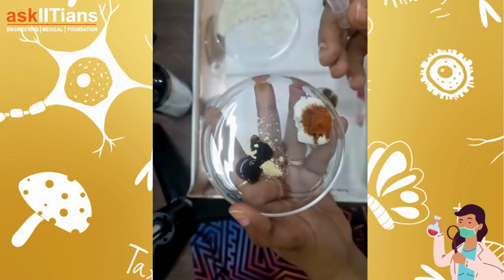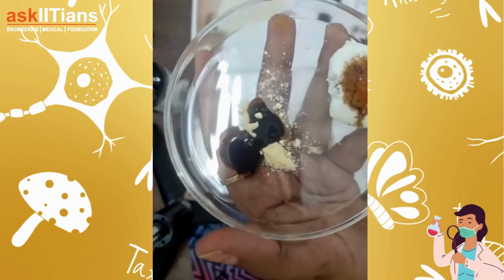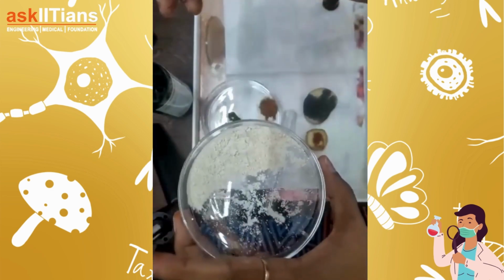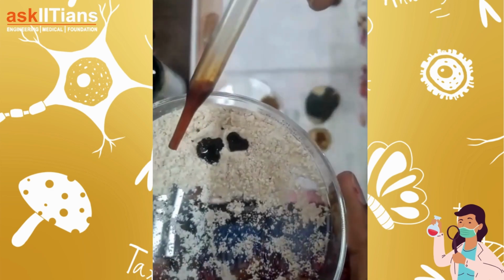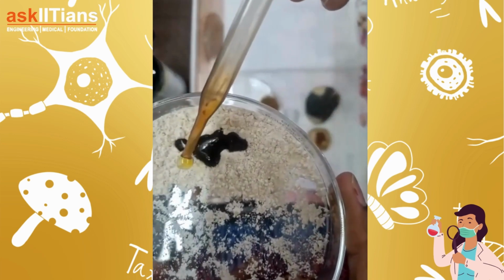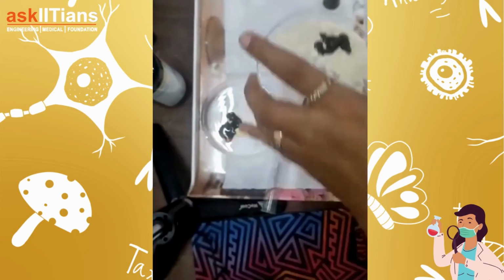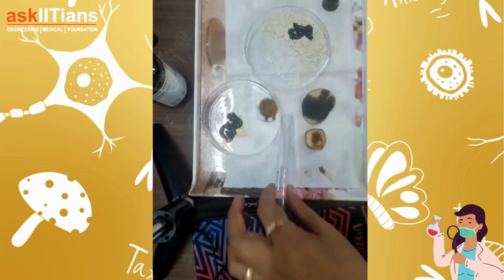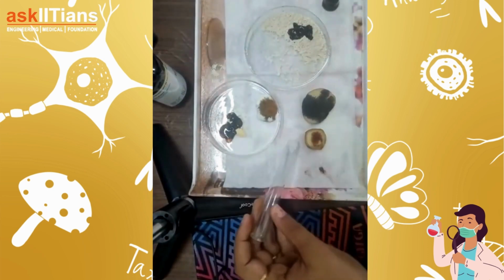I should have kept it separately, but look at the result on the wheat flour. Let it react. Now I will be putting this in the sugar.